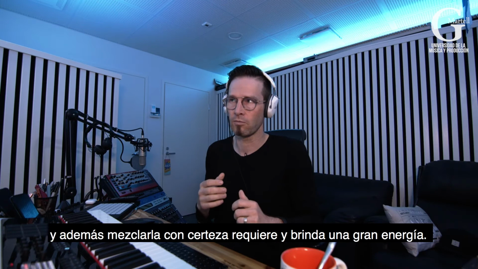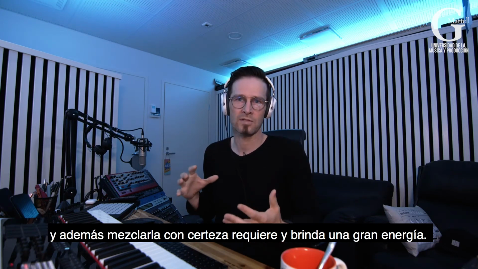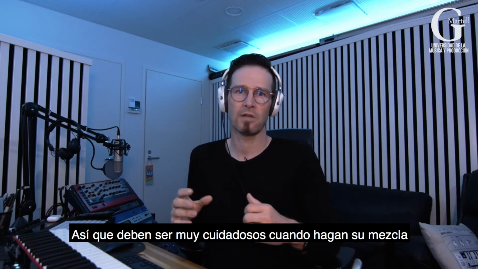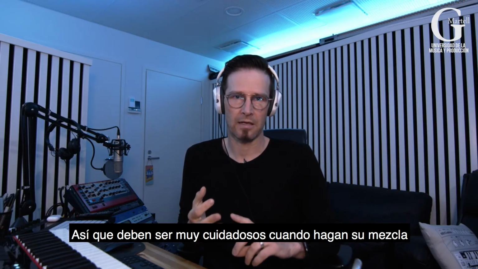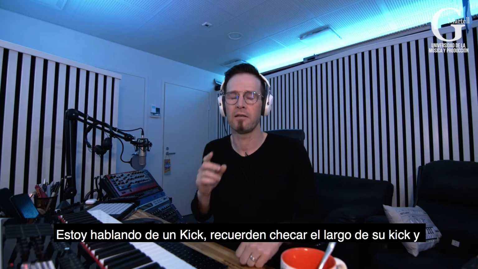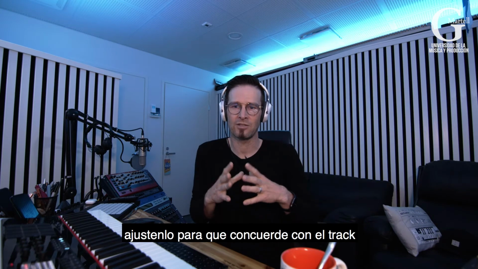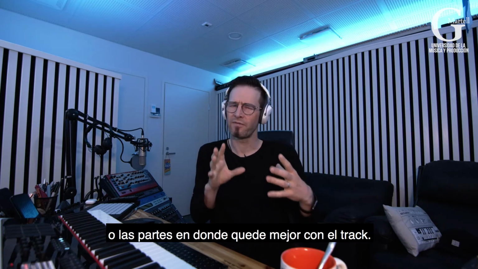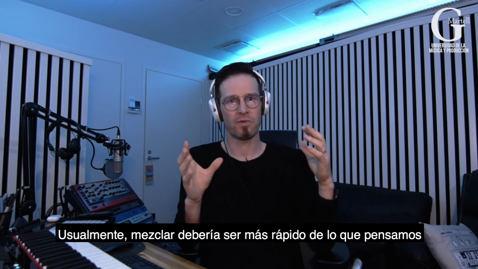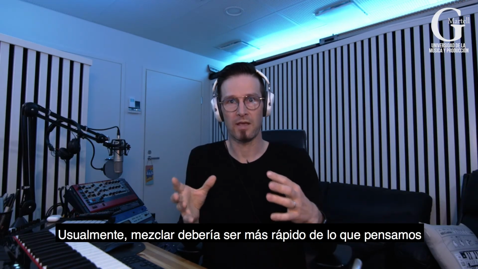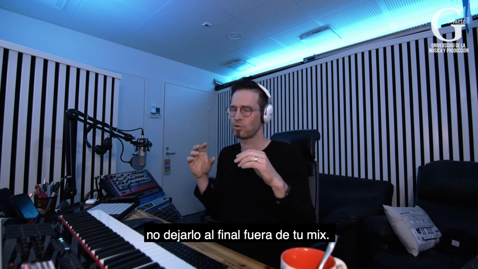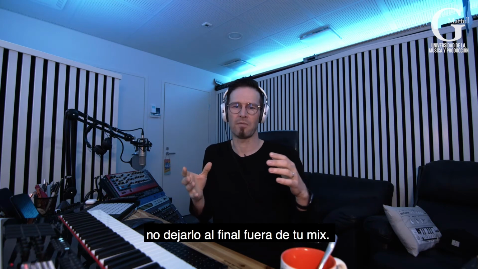And then also mixing wise, they take the most headroom, the most energy is there. So you need to be really careful how to mix them in various ways and how to use them. And I'm talking about a kick here. Remember to check your kick length and adjust it to fit the track or the possible various different parts of the track as well. Usually mixing wise, it should be shorter than we often think, to leave room for the bass sounds and to not just ring through and muddy up the mix.